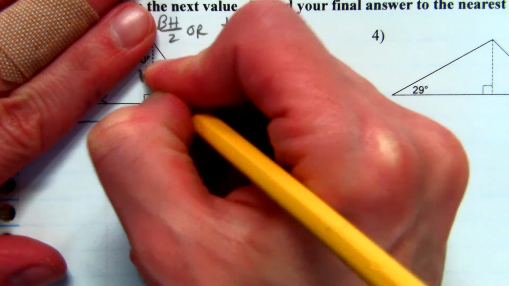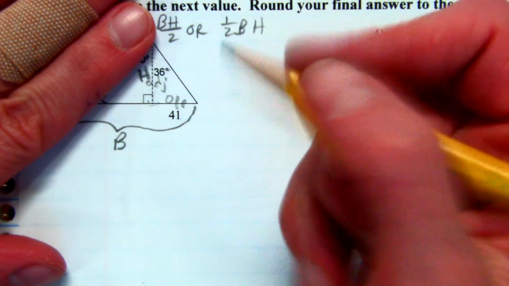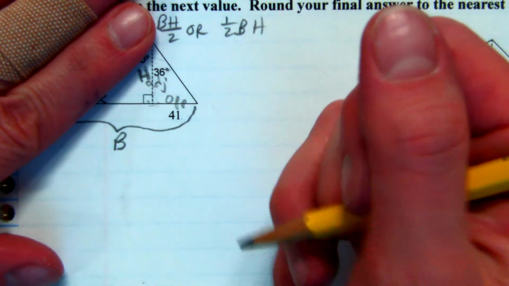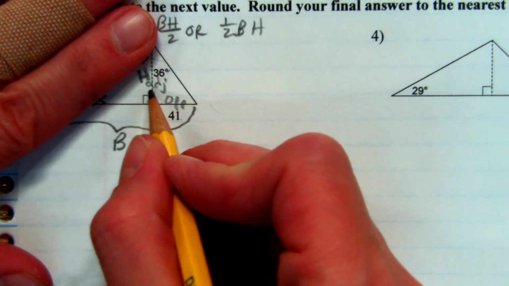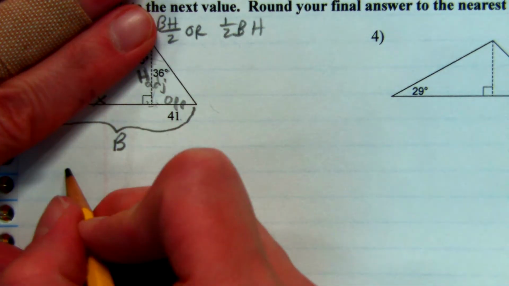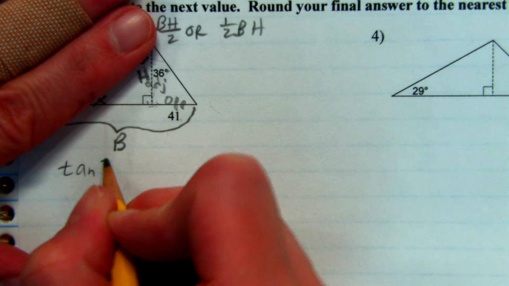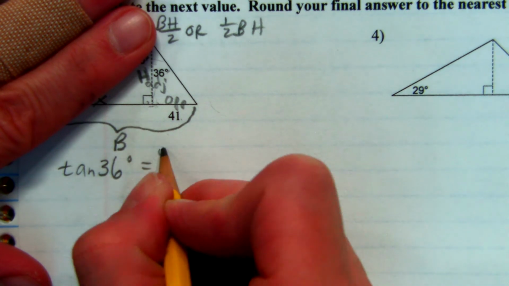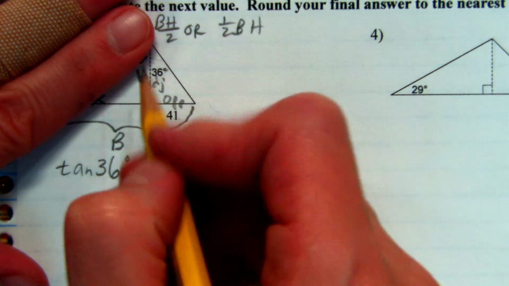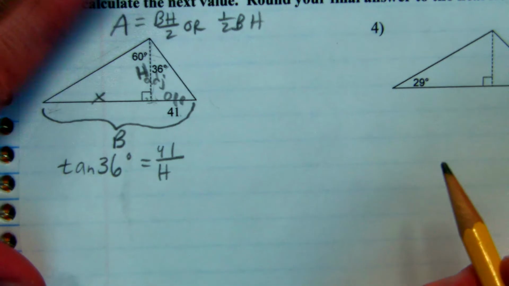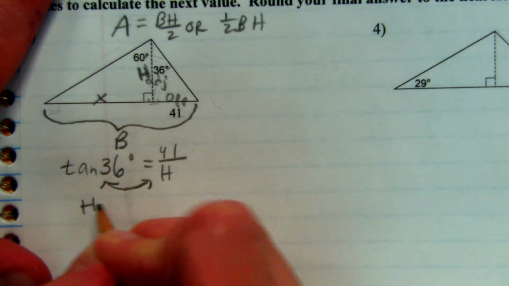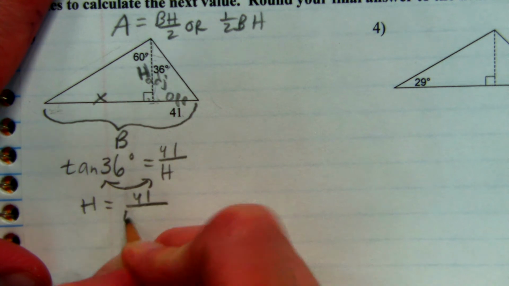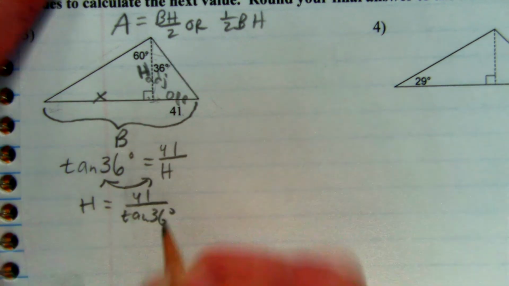So I called it h for height. Don't think h for hypotenuse. Maybe I should have called that something else. It'll be fine. So when we set that up, opposite and adjacent would be the OA in the TOA of your SOHCAHTOA. So we're going to use tangent. Tangent 36 degrees is 41 over the height of my triangle. So using that trick that we have discovered, we can switch these. And so the height of the triangle is 41 divided by tangent 36 degrees.